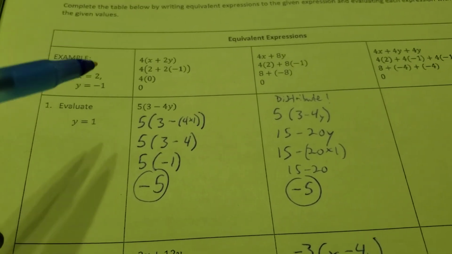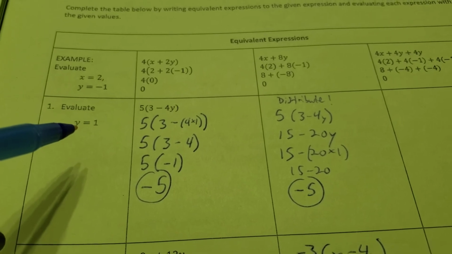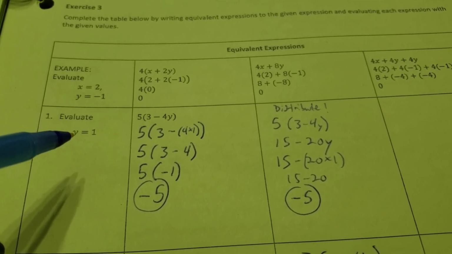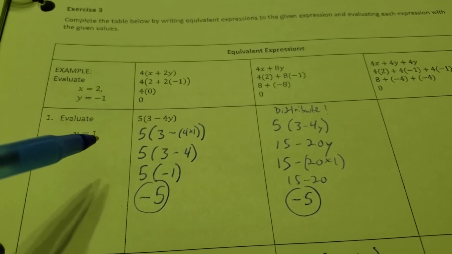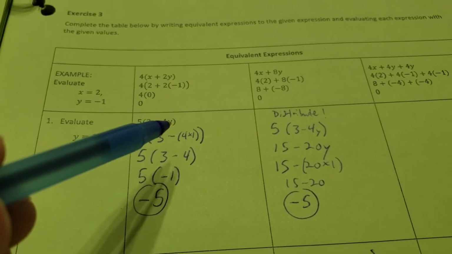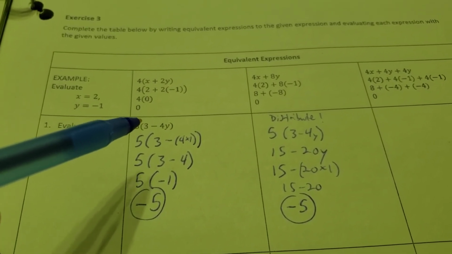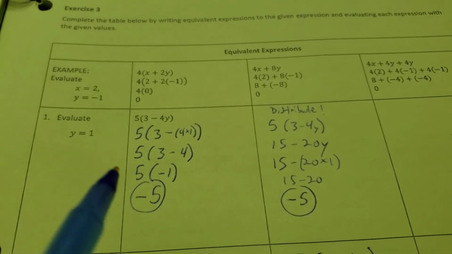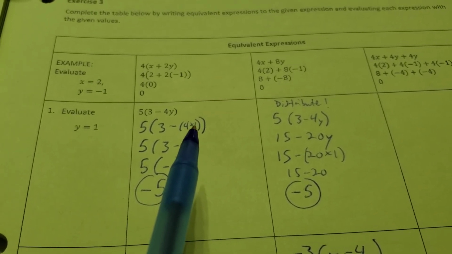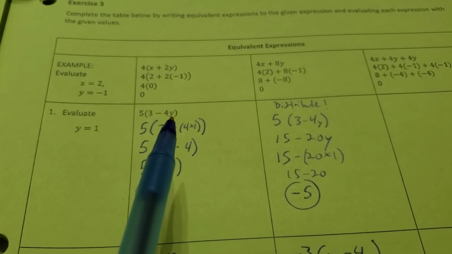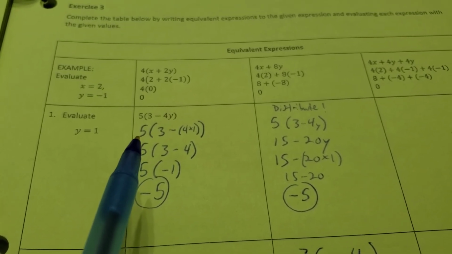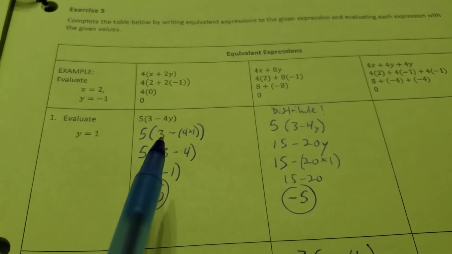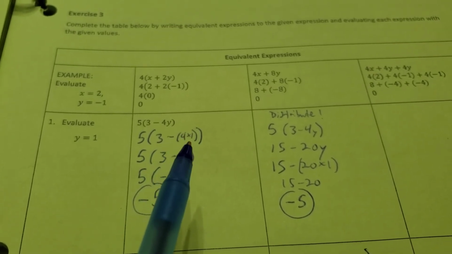All right, so they want us to evaluate here with y equaling 1. So what I'll do is substitute a 1 for y into this expression, because it starts off as 5 times, then in parentheses 3 minus 4y. If I substitute a 1 in here, because remember, 4y is supposed to be 4 times y, I leave everything else the same. 5 times 3 minus 4 times y, which is 4 times 1.